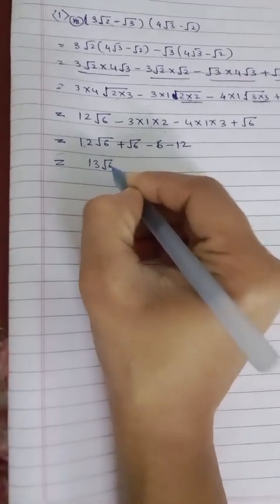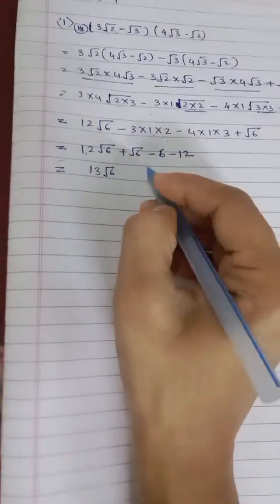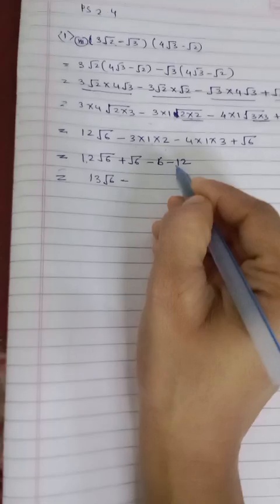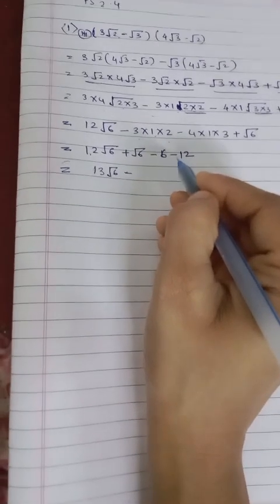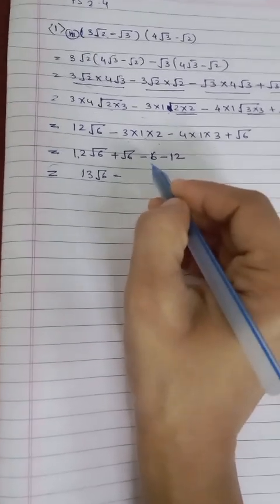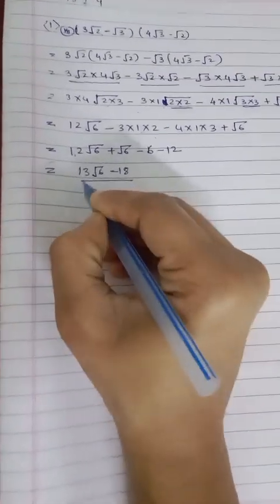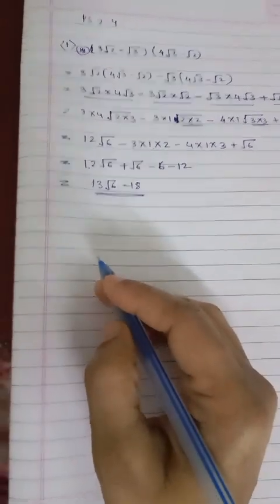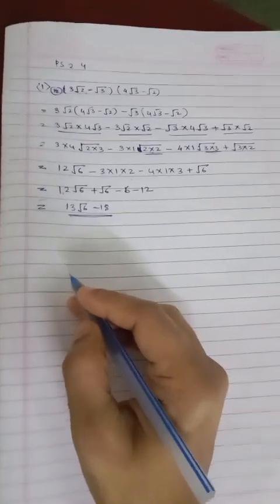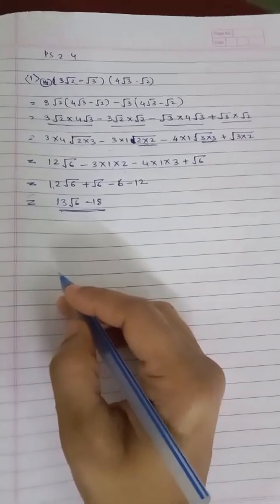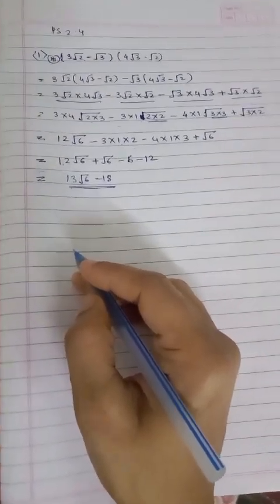Root 6 we can write as common, and here minus becomes addition of the two numbers, so 12 plus 6 is 18, and the sign will be negative. So this is my final answer. In this way you can solve your multiplication of binomial surds.